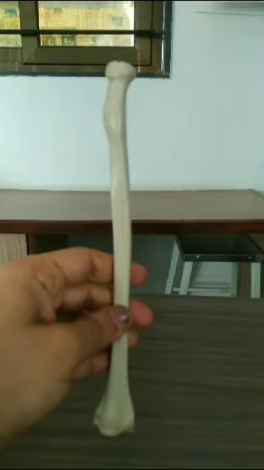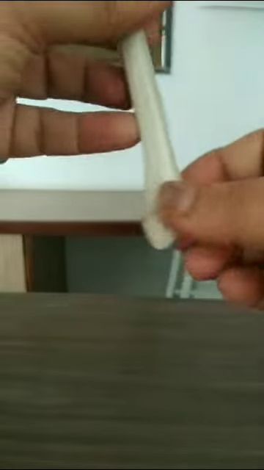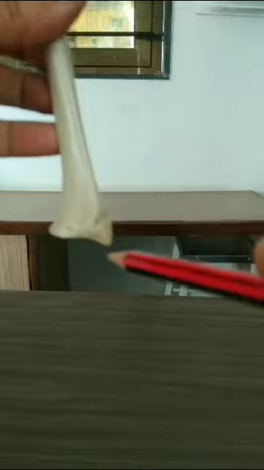Now for identifying the side, the upper end is disc shape, while the lower end is expanded. And it has a styloid process. This is the elongated area, this is the styloid process.